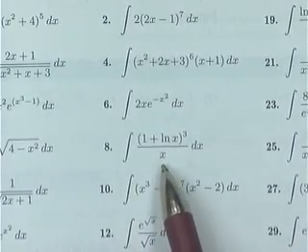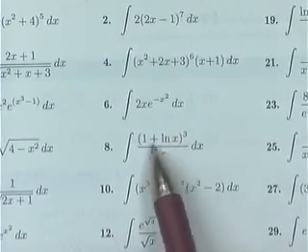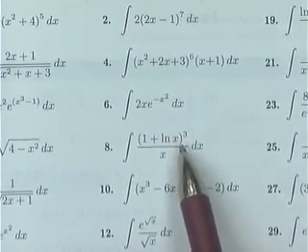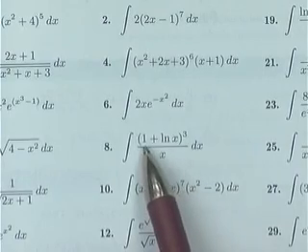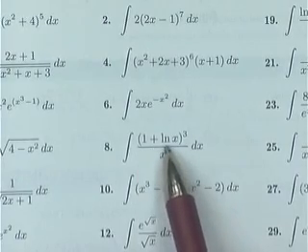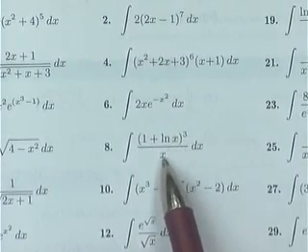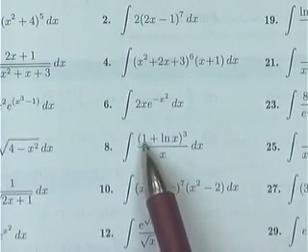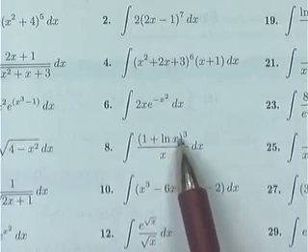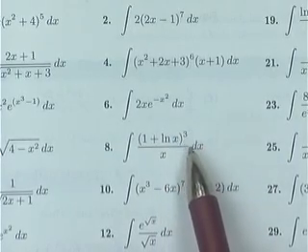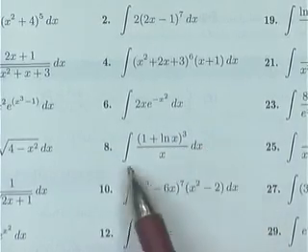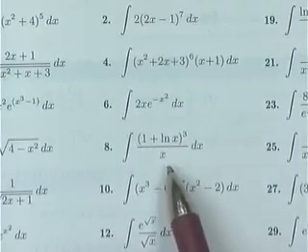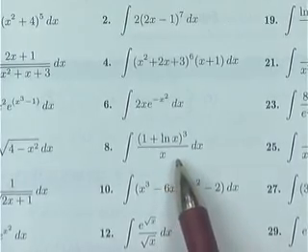All right, if you think it's a 1 over u, the problem is you've got this numerator here that's pretty complicated. What is the derivative of 1? 0. What's the derivative of natural log x? 1 over x. Do you see that? So it's 1 plus natural log x quantity cubed times 1 over x dx. What form does that fit? U to the r.